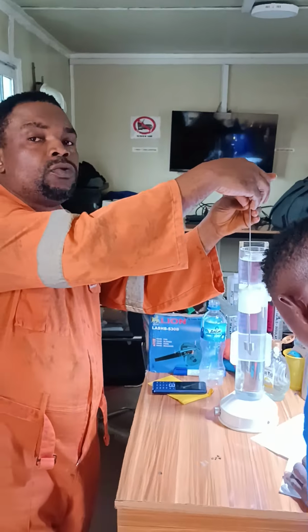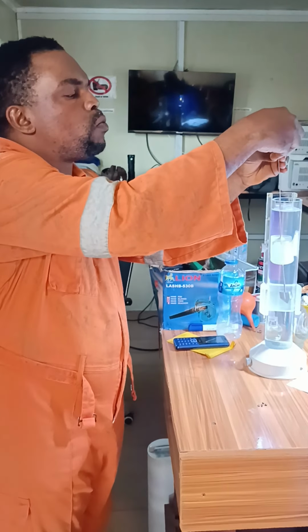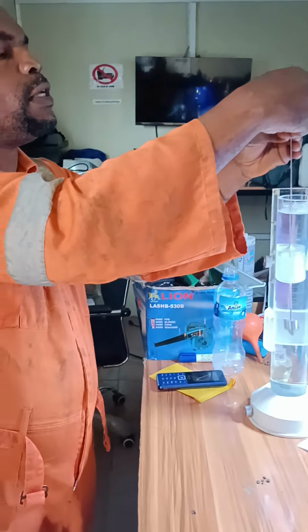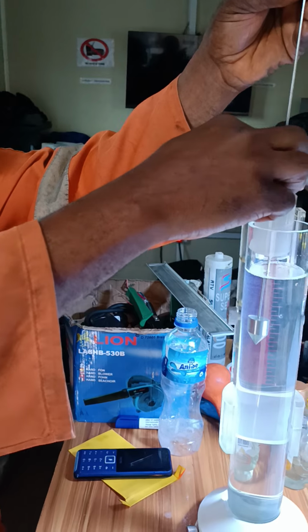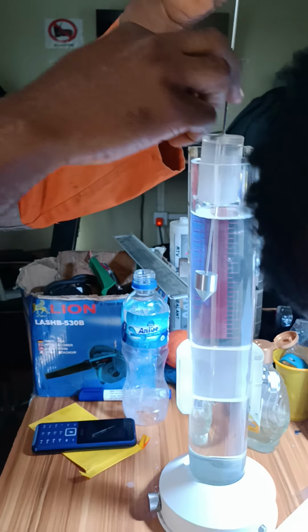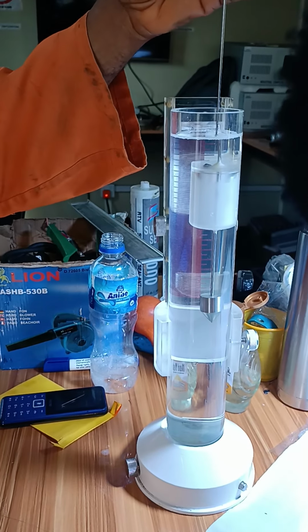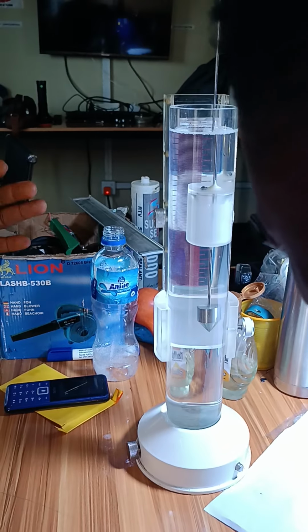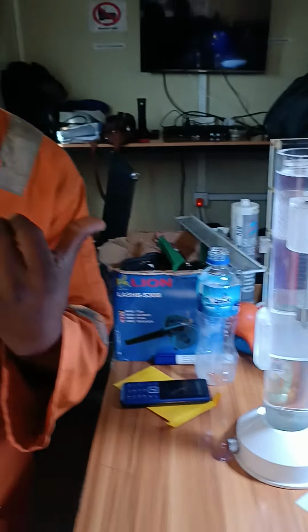Then what do we do next? We remove the sample and we introduce it into the bigger tray. Then we allow it to submerge again. When we allow it to submerge again, we wait for it to be stable. Then we take that second reading as our L2.